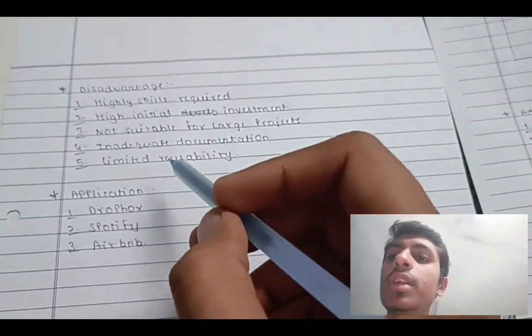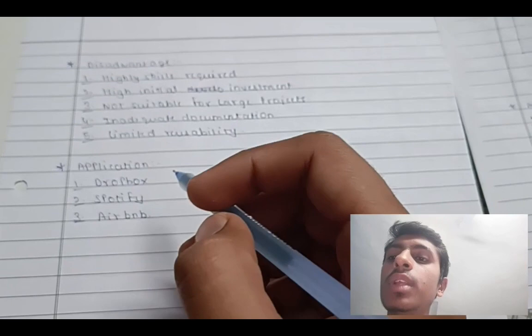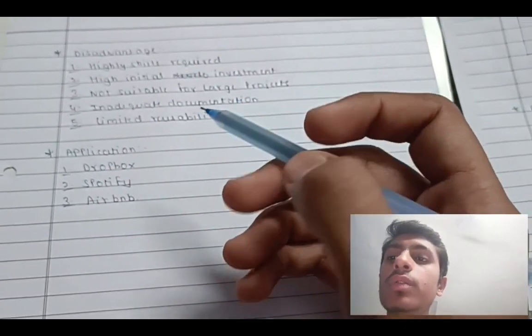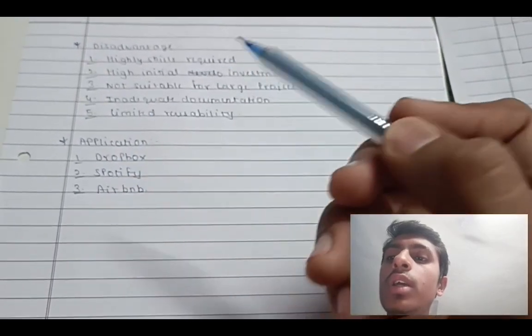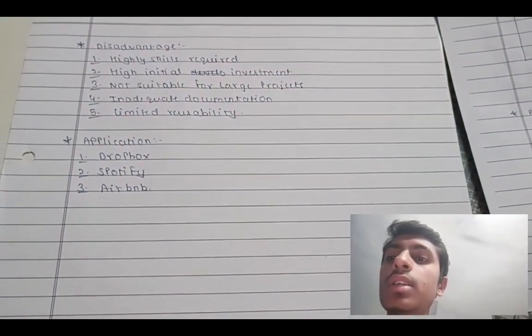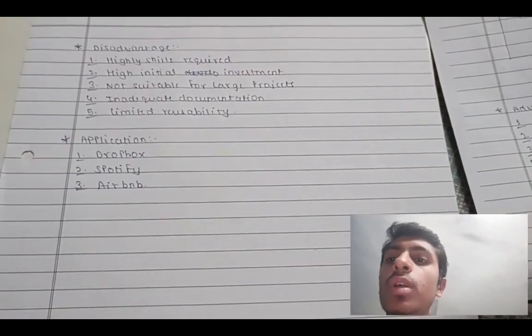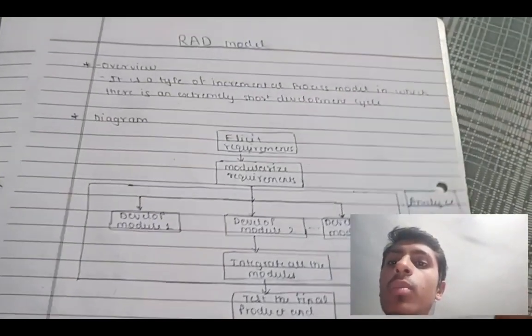The fifth one is limited reusability. And there are some applications of the RAD model where it is being used, like Dropbox, Spotify, Airbnb. So these are some applications, and this was all about the RAD model.